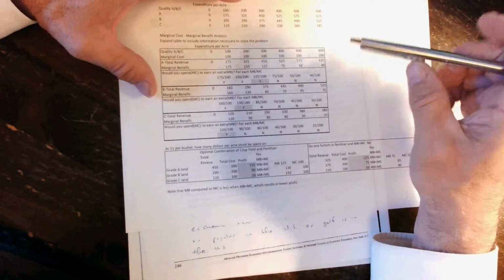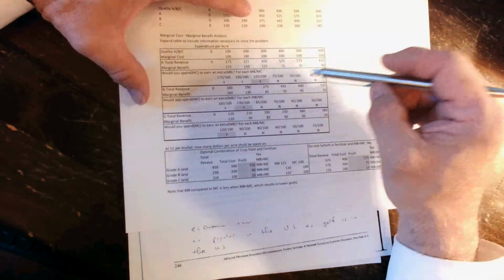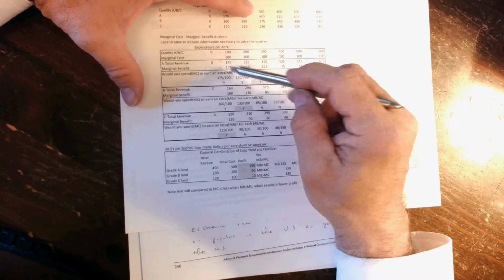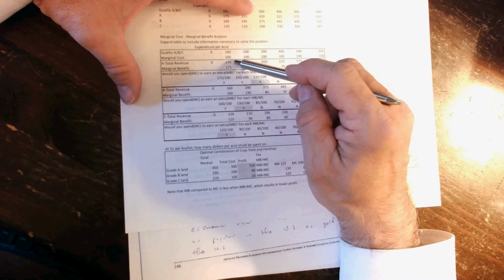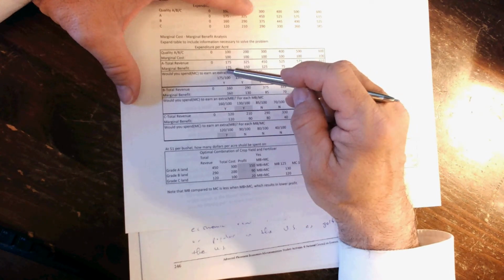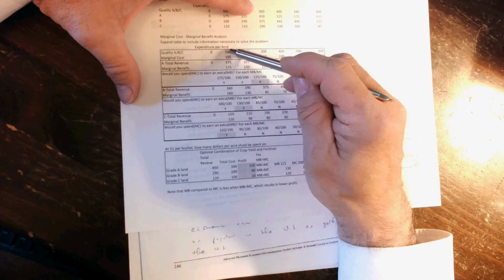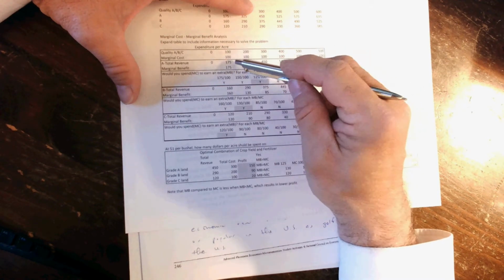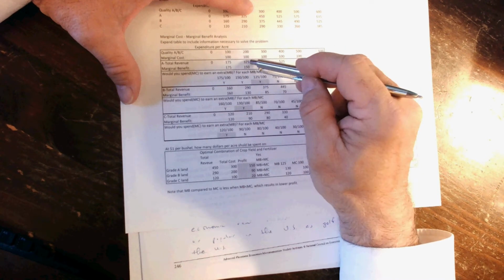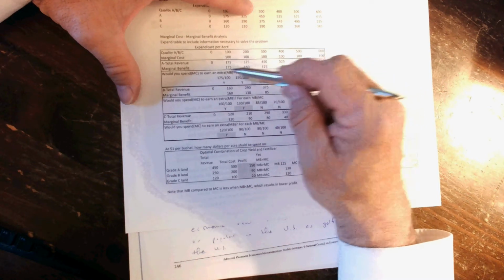We need to know a marginal analysis as a result. If we spend 100, we'll get 175 in total revenue. That's a marginal benefit of 175. Increasing our expenditures from 100 to 200 will increase our total revenue from 175 to 325. That's a marginal benefit of 150.